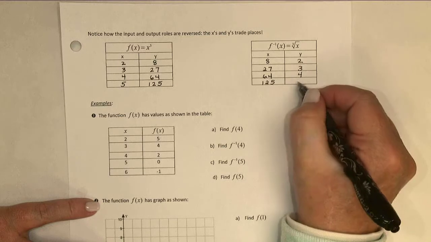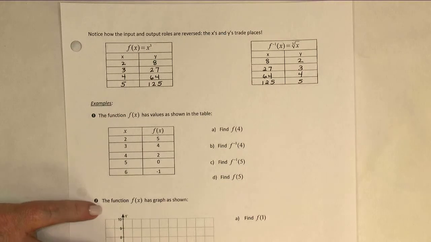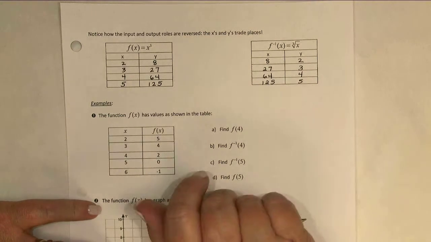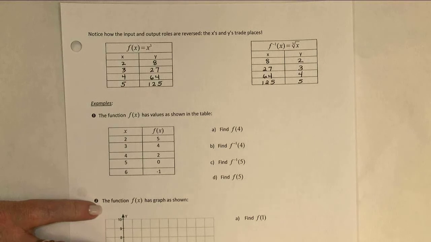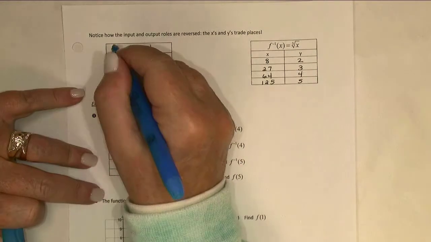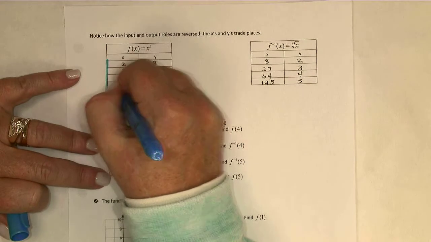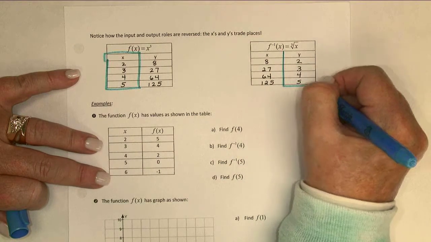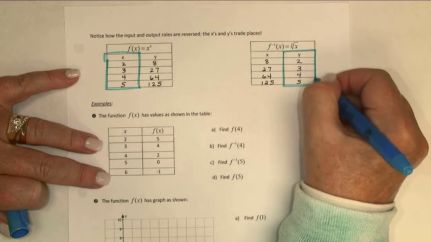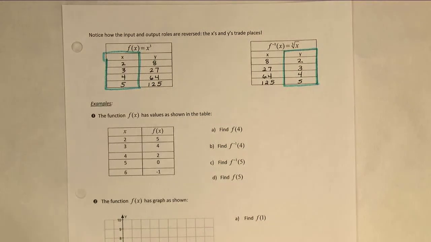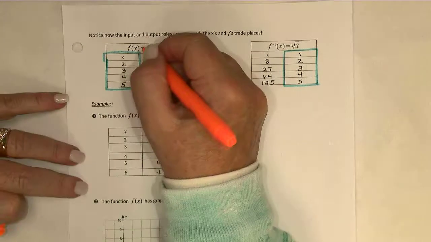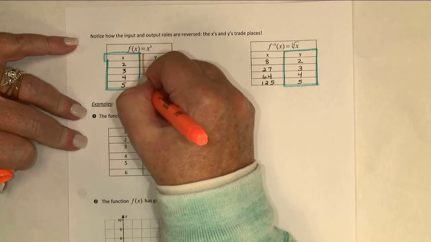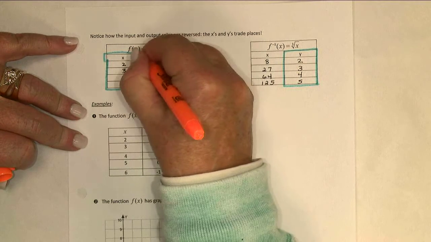And what I'd like to really call your attention to here is the fact that the relationship between these tables looks like this. The x's for the function are the same as the y's for the inverse function, and vice versa. The y's for the original function are the x's for the inverse function.